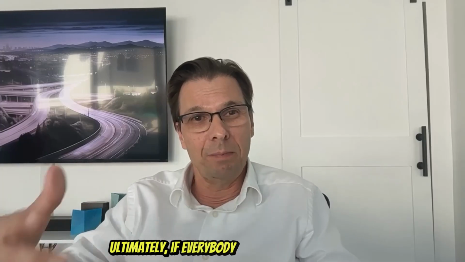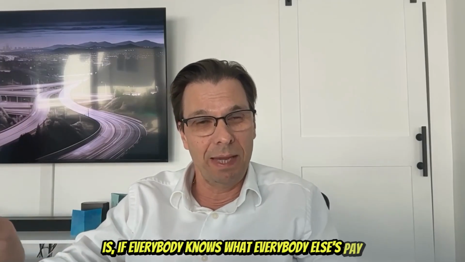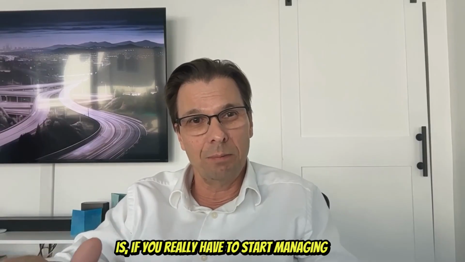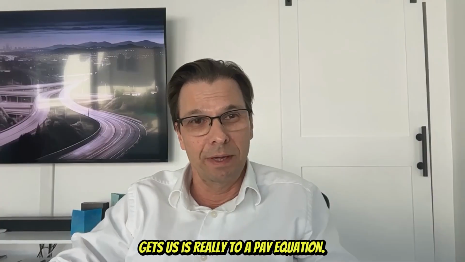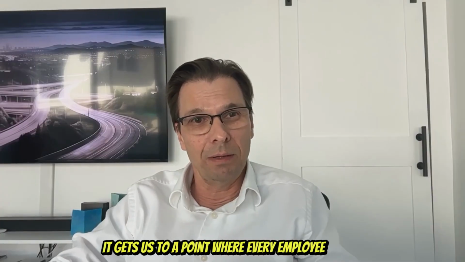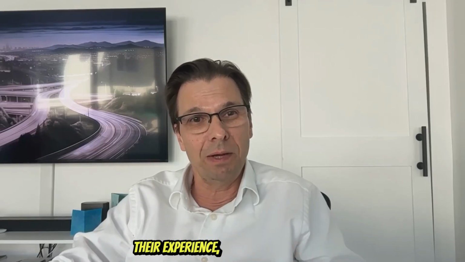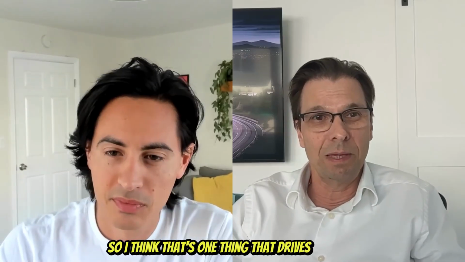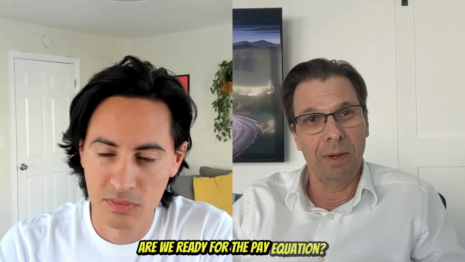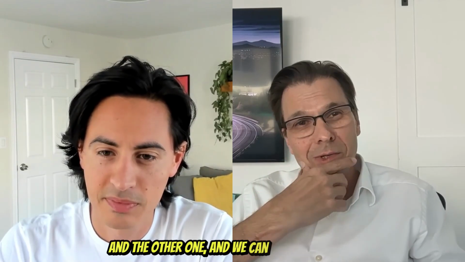I call that concept the pay equation, because ultimately, if everybody knows what their pay is, if everybody knows what everybody else's pay is, if you really have to start managing pay gaps to 0%, and that's where pay gaps by gender get us, it gets us to a pay equation. It gets us to a point where every employee would have to know precisely how much money they're going to make based on their level, their experience, their skill mix, their performance history, etc. So I think that's one thing that drives people's fear. Are we ready for the pay equation?